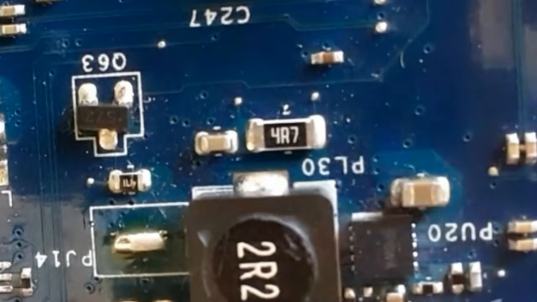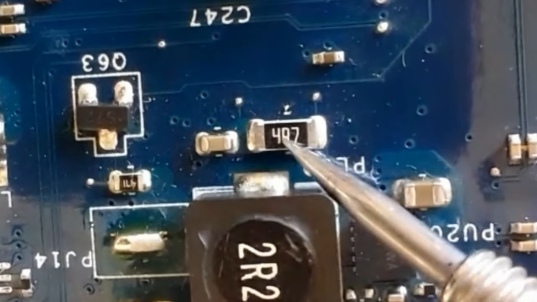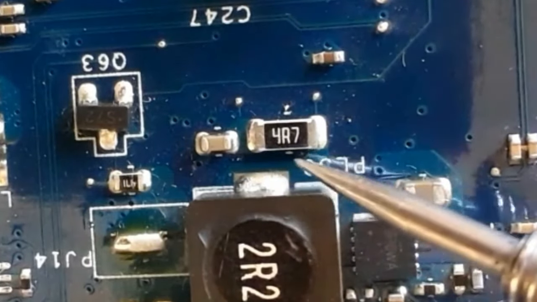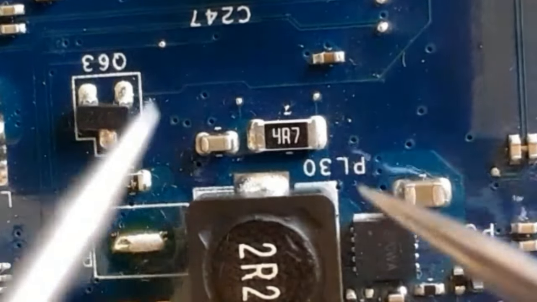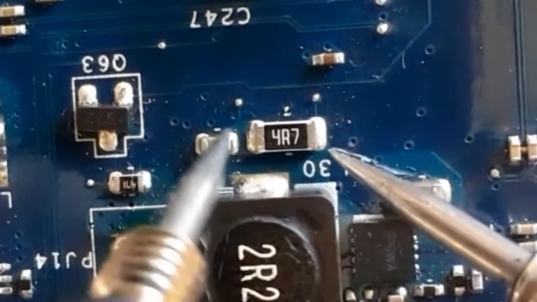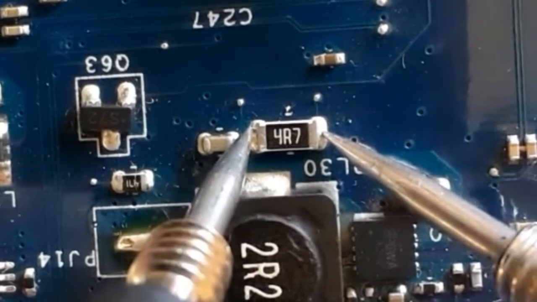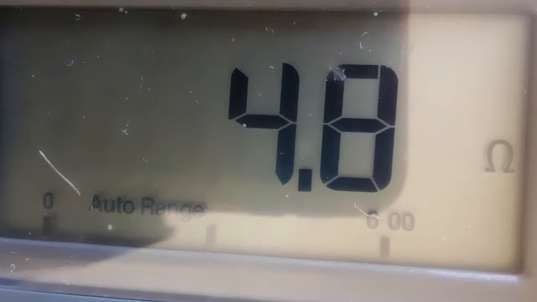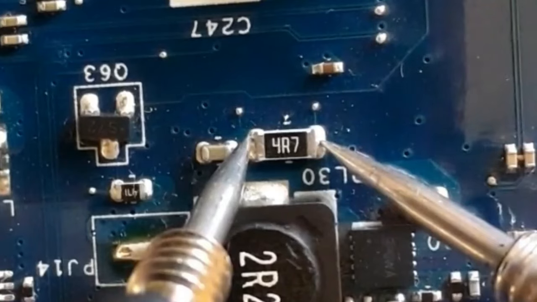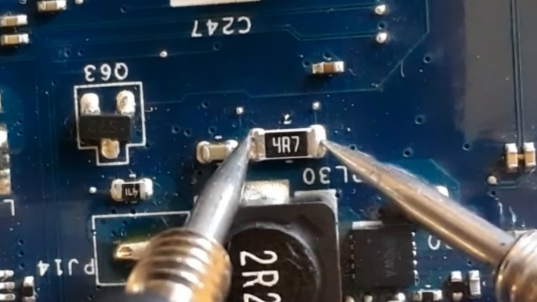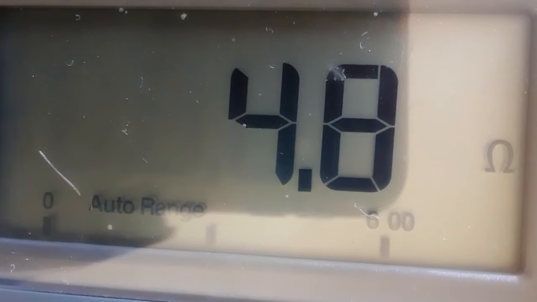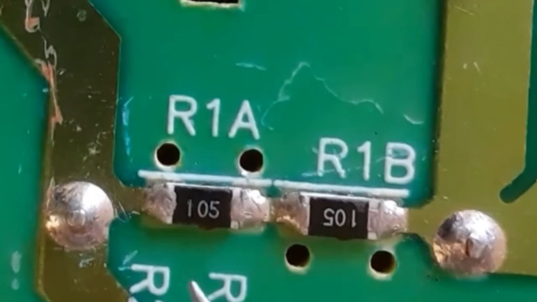Let's check this. As you can see, we have 4R7. As I told you before, R means the decimal point. This should be equal to 4.7 ohm. 4.7 ohm. As you can see, we have 4.8 ohm. So this is a good resistor. Okay, this is a serviceable resistor.